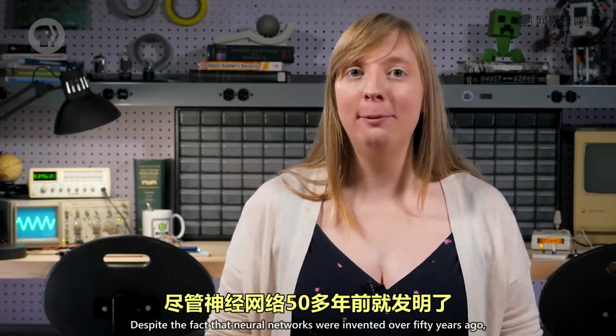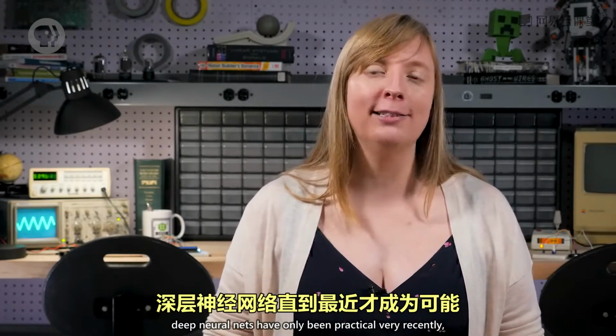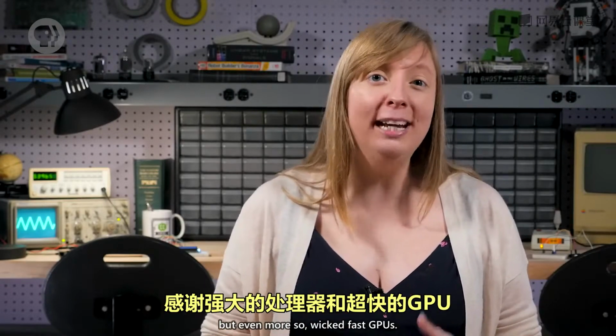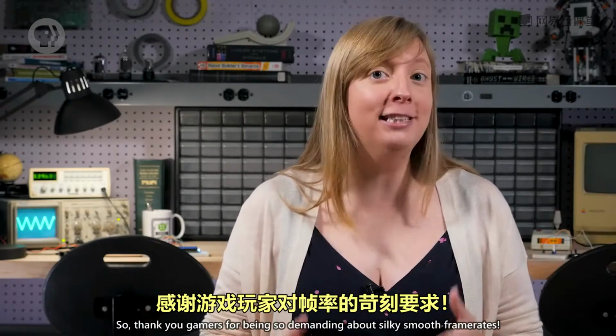Despite the fact that neural networks were invented over 50 years ago, deep neural nets have only been practical very recently, thanks to powerful processors, but even more so wicked fast GPUs. So thank you gamers for being so demanding about silky smooth frame rates.